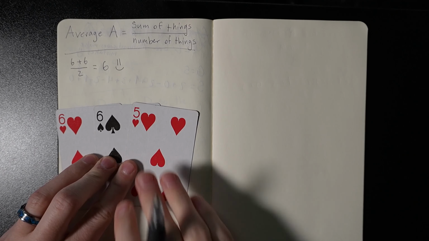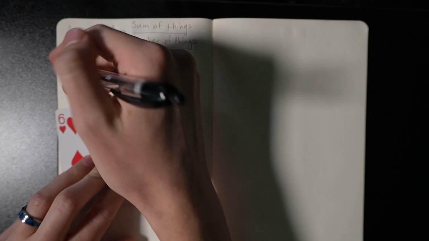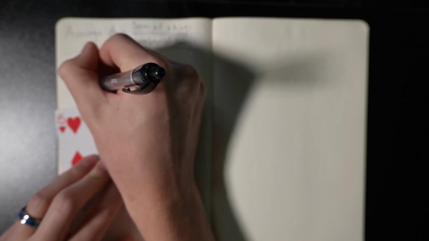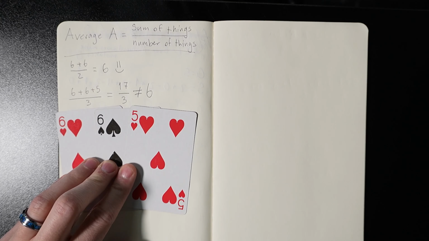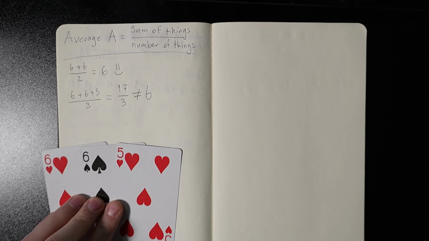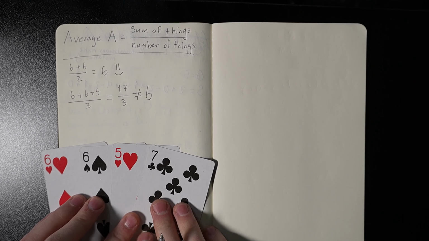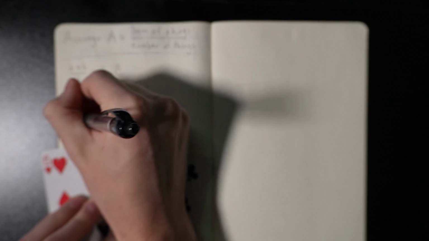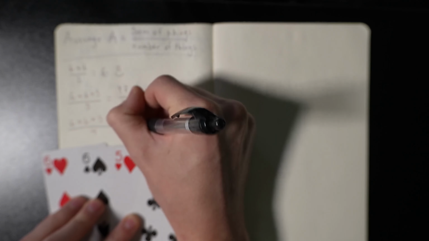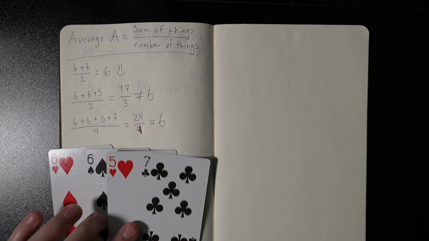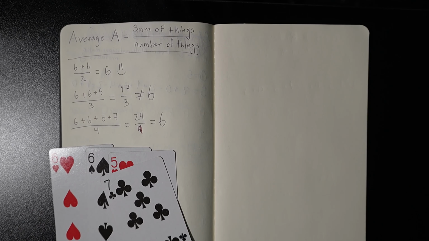Player 3 then added a 5, so the new average was 6 plus 6 plus 5 divided by 3, 17/3. Finally, player 4 added a 7 to the pile, and the average became 6 plus 6 plus 5 plus 7, all divided by 4. That's 24/4 or 6 again. Do you see a pattern? Why is 7 the card I need to add to make an average of 17/3 become 6?